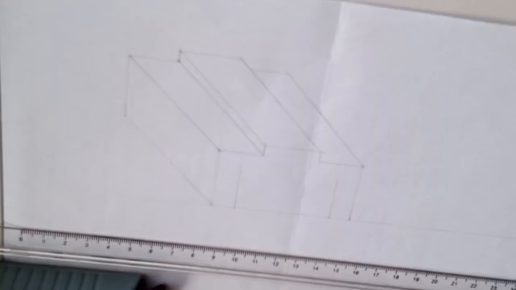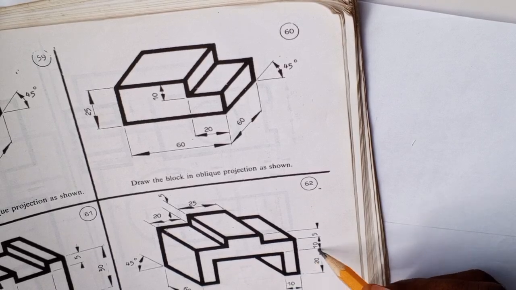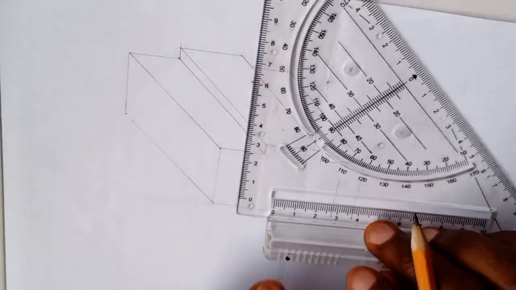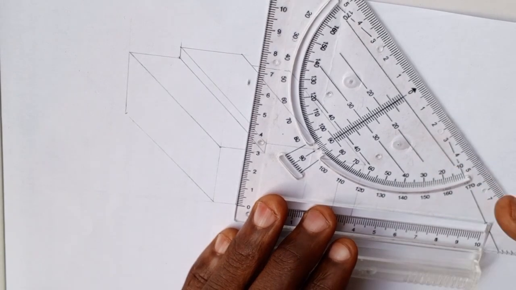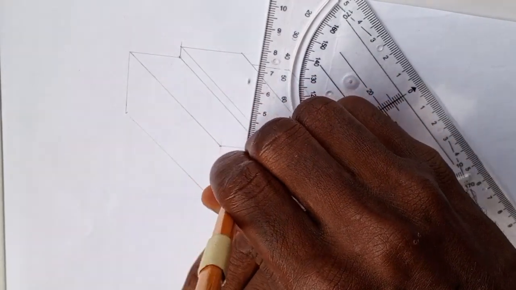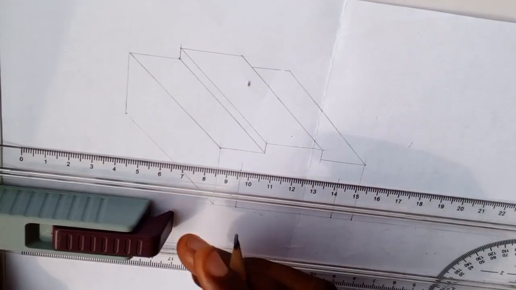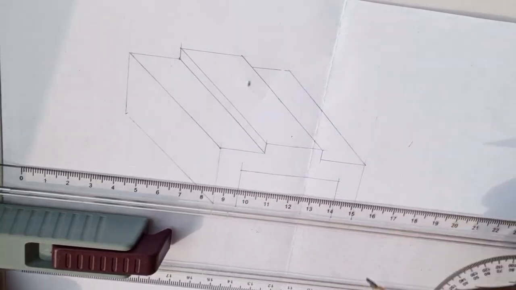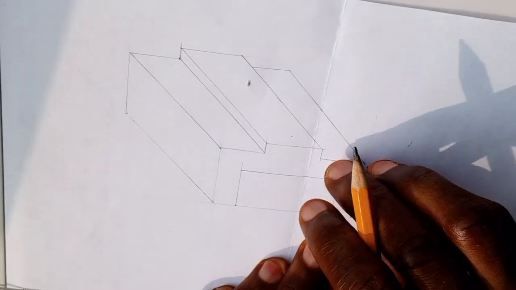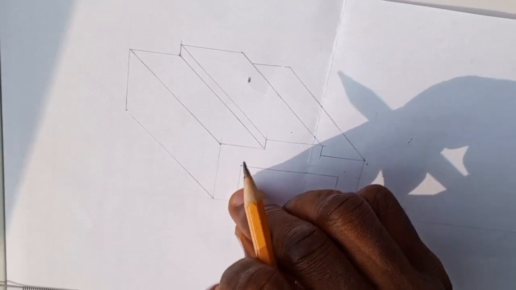Okay, so what's the length of these vertical lines? The length of this is just what? From here to here is 20. So I'll mark 20 on one of the lines. I don't need to mark the two lines, just mark one of the lines and then I'm good. So this is 20 here. From that 20, I'll draw the horizontal line to connect the second one. Okay, so that's it. The inner part of this line is useless, so I will erase it.